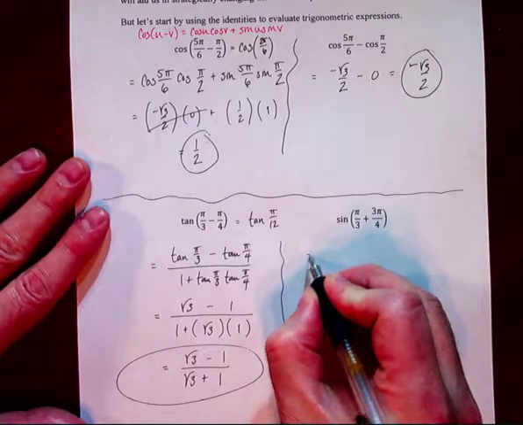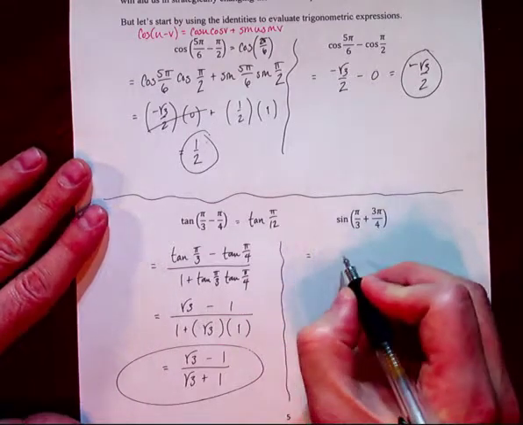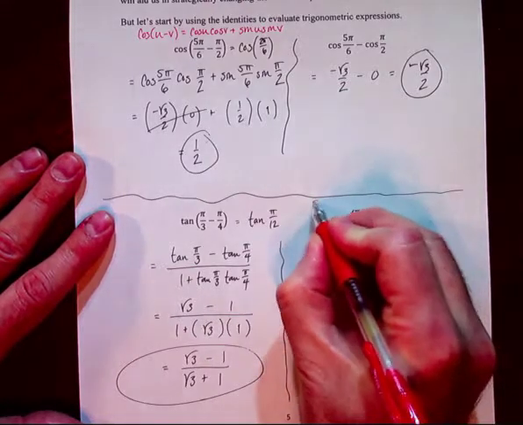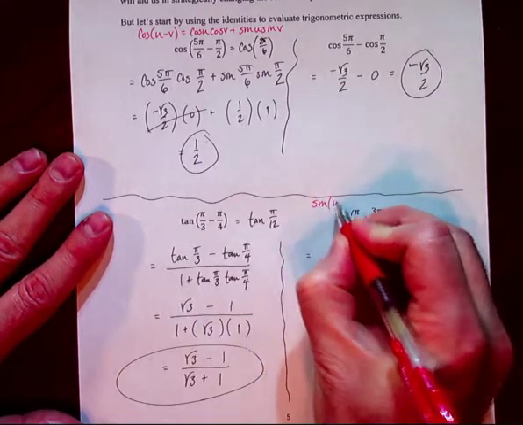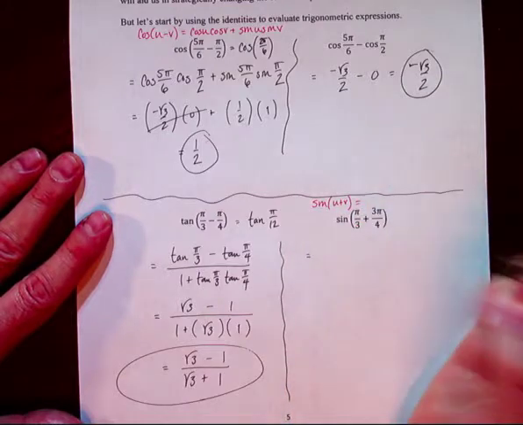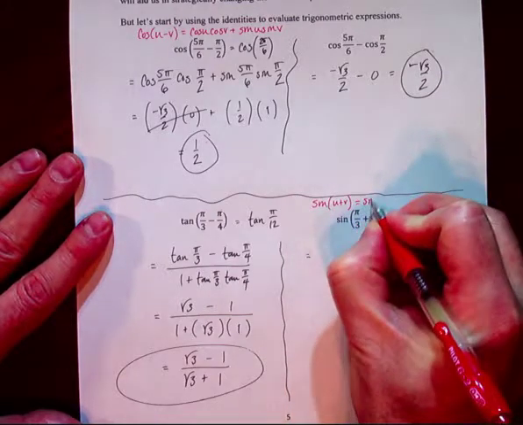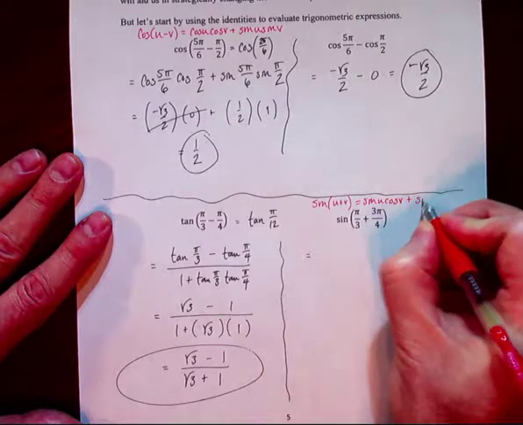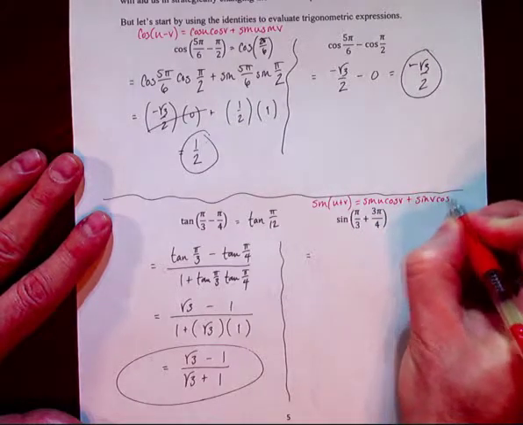But I can get this if I simply remember my sum formula for sine of u plus v, which is sine u cosine v plus sine v cosine u.